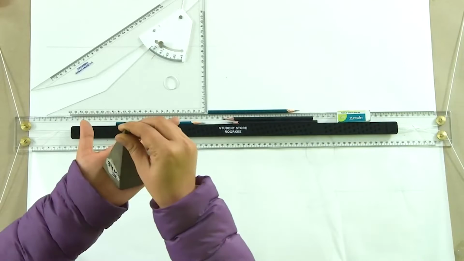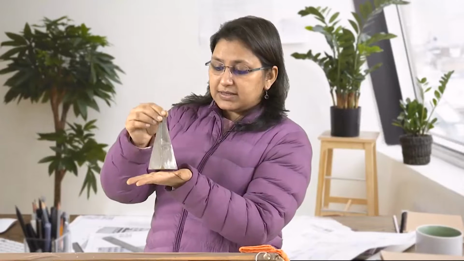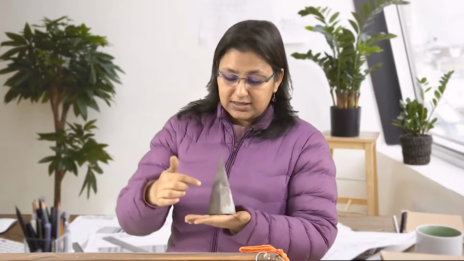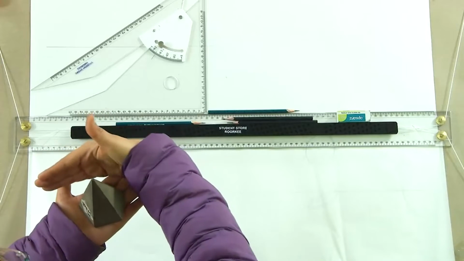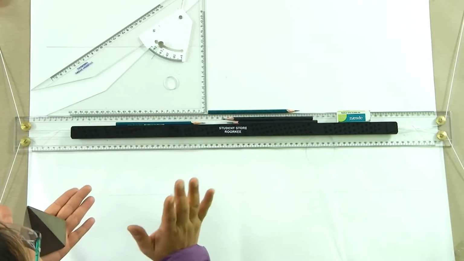Now, this square pyramid is kept in such a manner that its axis is perpendicular to the HP, the horizontal plane, and this axis, which is vertical, is parallel to the VP. So, we have this axis parallel to the VP, a very simple position. The only thing is that the side of the base makes an angle of 45 degrees with the VP. That is what we are going to draw.